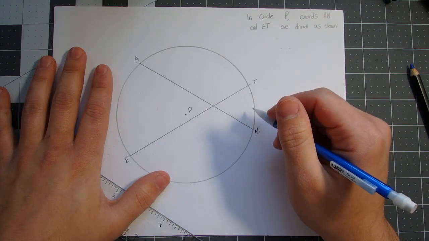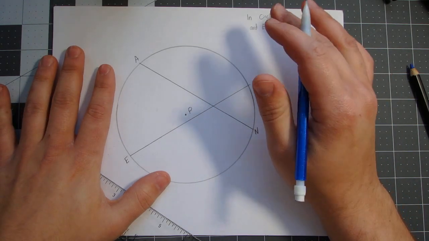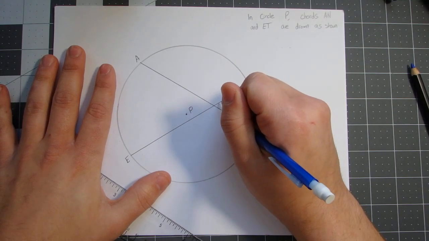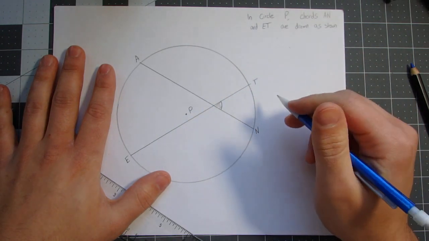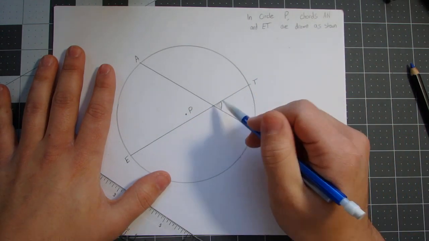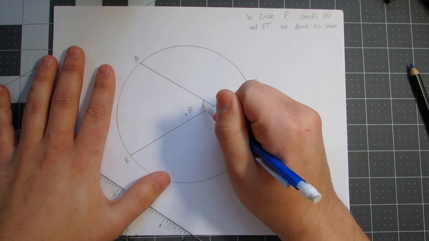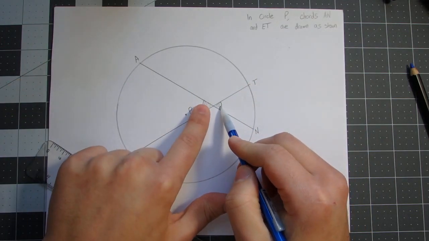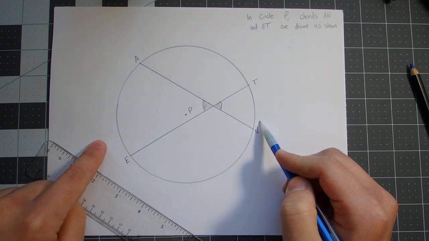Let's dial it back a bit. Let's consider this angle right here. Say this is the one that I'm concerned with. It's my important one. Well, since these are chords, they're lines, which means that angle's the same. I know these two angles are equal, right? Are these arcs equal in measure?